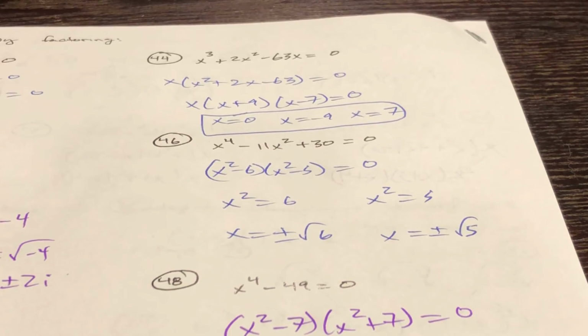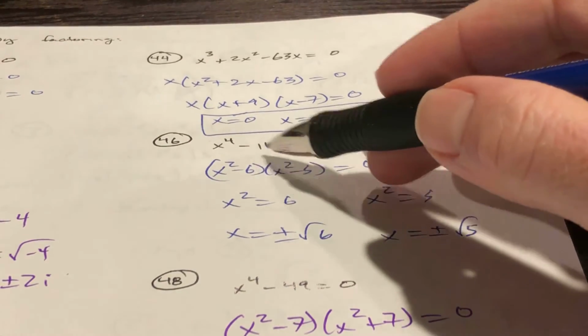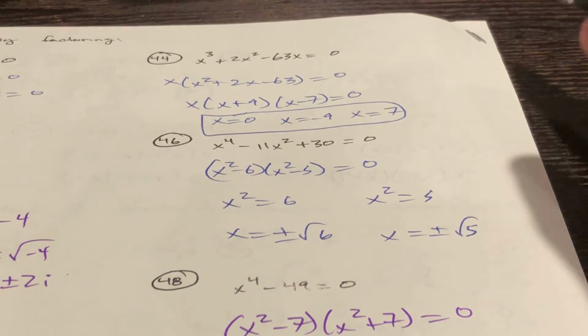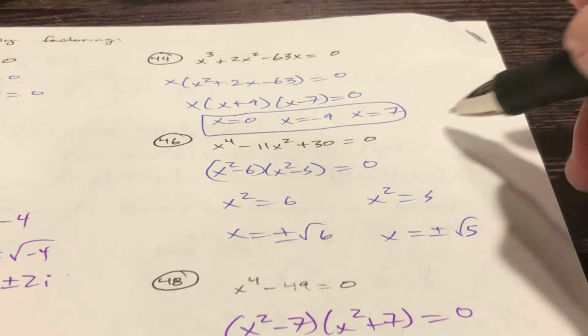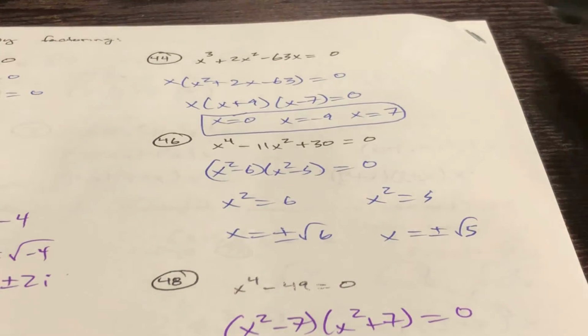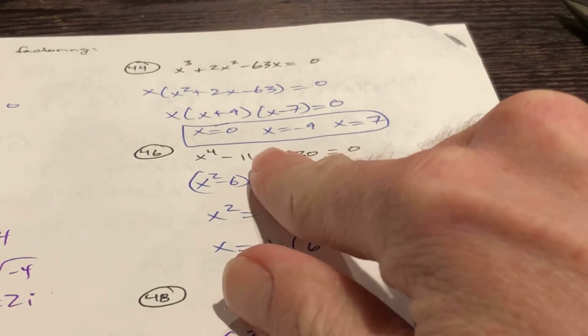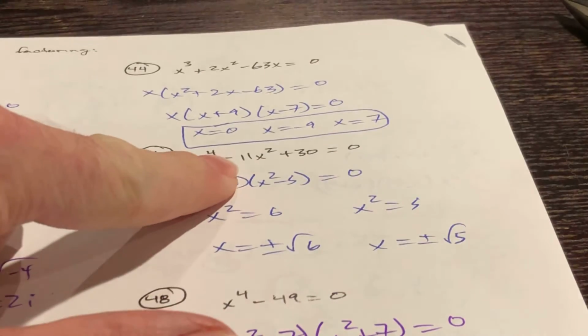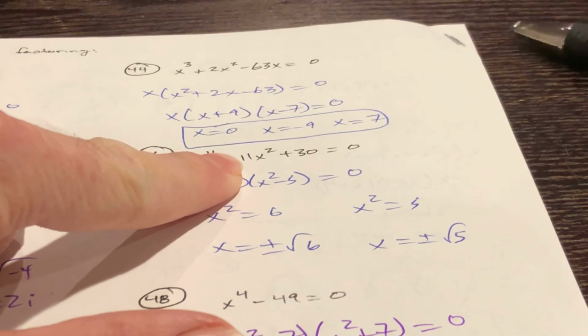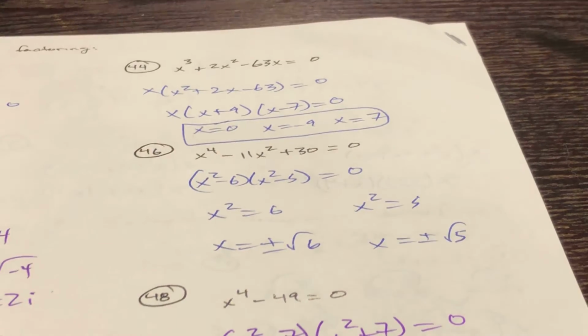46, same deal. What multiplies to 30 and adds to a negative 11? Negative 6, negative 5. They're both negative because they multiply to a positive and add to a negative. X squared minus 6 equals 0. X squared minus 5 is 0. Take the square root: plus or minus root 6, plus or minus root 5.